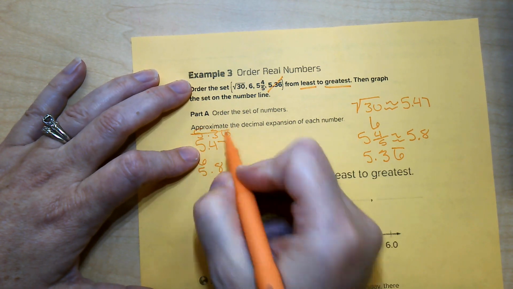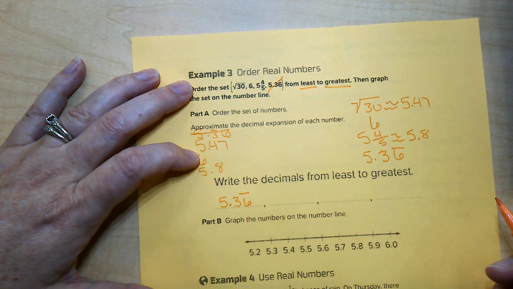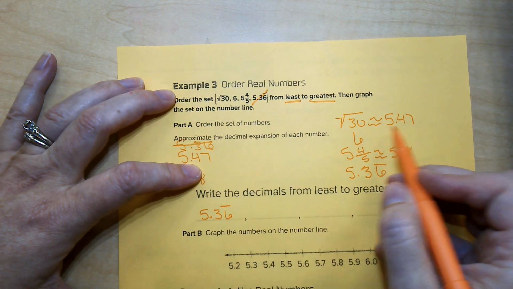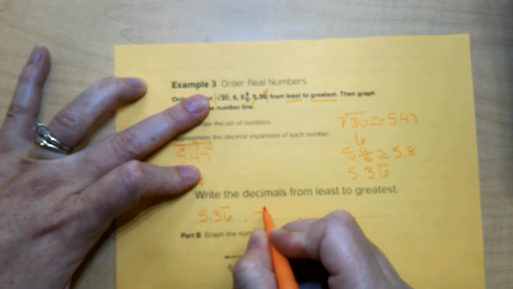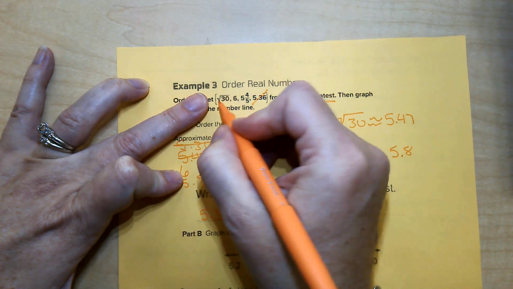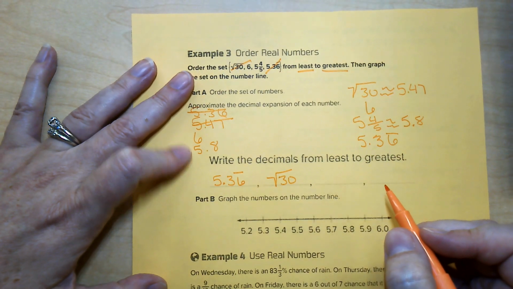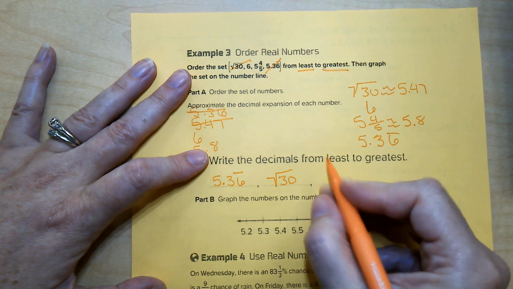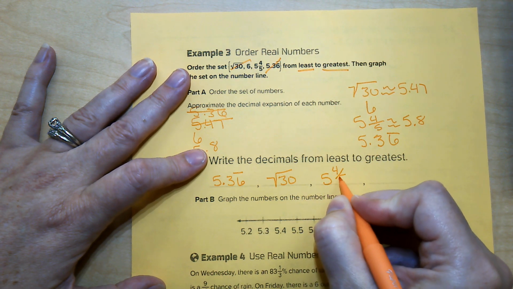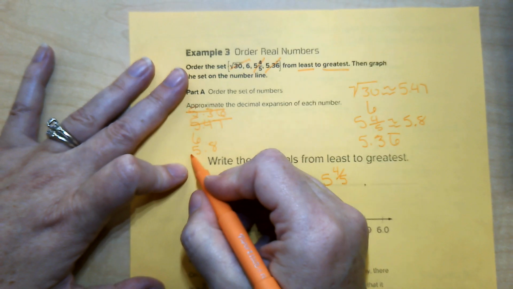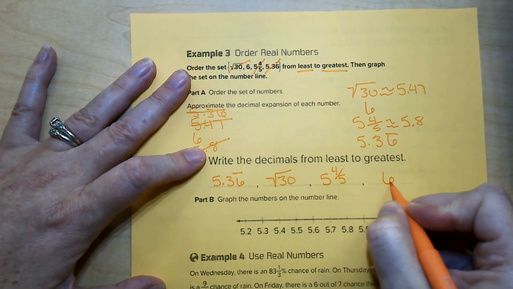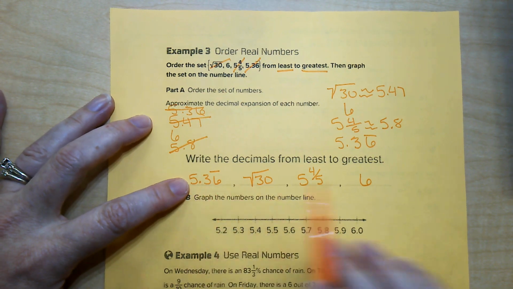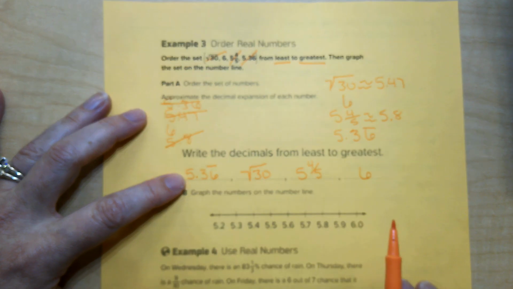So next, we only have 3 left. 5.4 is smaller than 5.8. So what equaled 5.4? That was the square root of 30. Then we only have 2 left. 5 4/5 is 5.8, and then 6 is our greatest number. Putting these in order from least to greatest is going to help you put them on the number line as well.